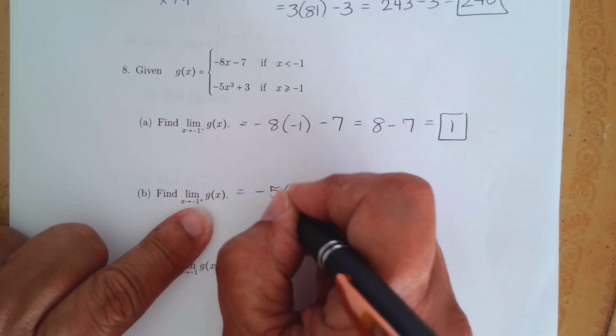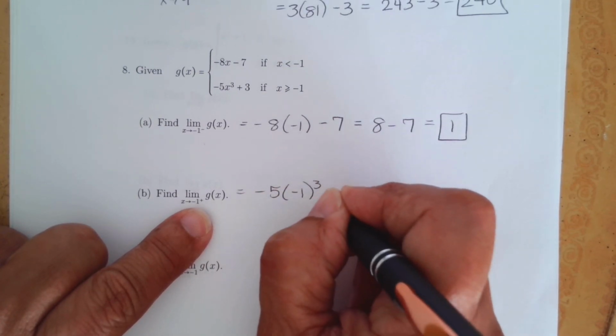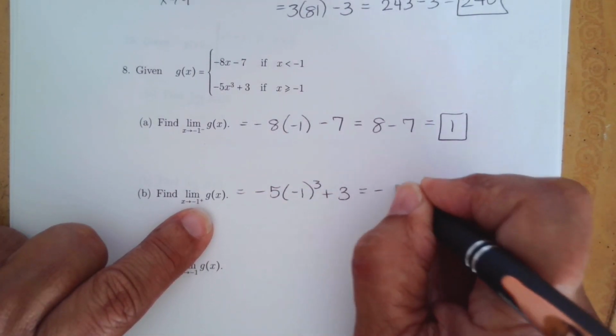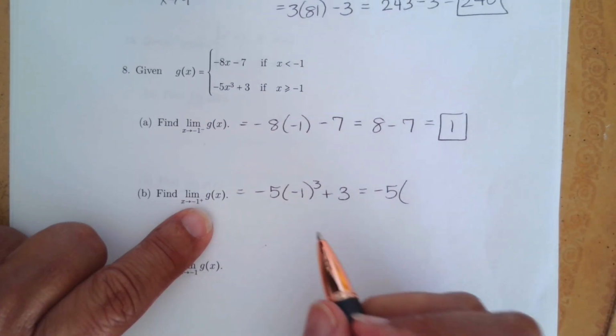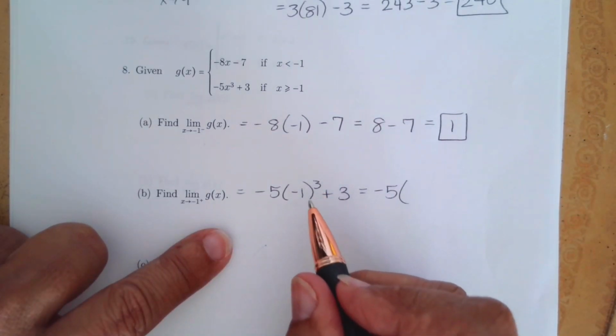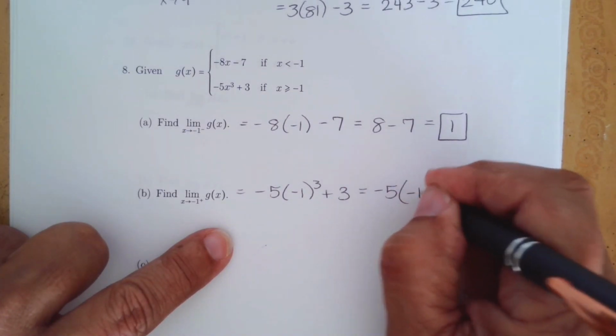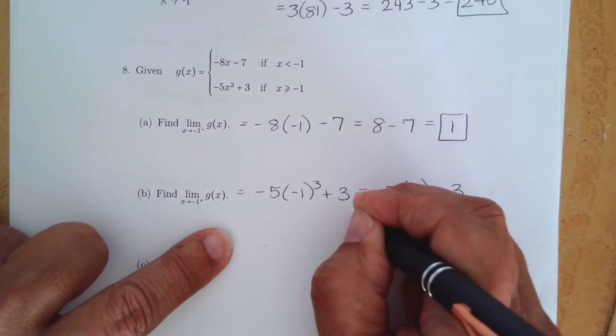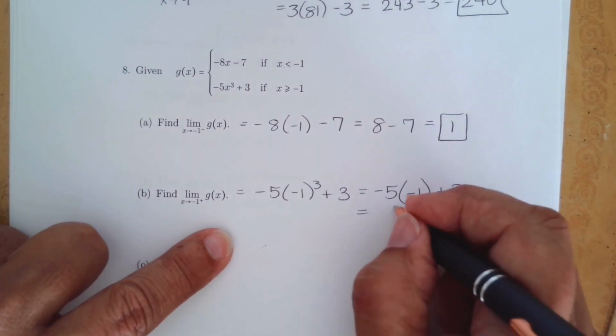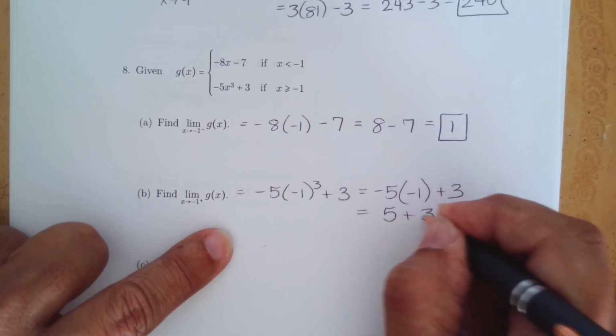So negative 5 times negative 1 cubed plus 3. So leave the negative 5 there. We're going to cube negative 1. Negative 1 times negative 1 times negative 1 is negative 1 plus 3. So negative 5 times negative 1 is 5 plus 3. We get 8.